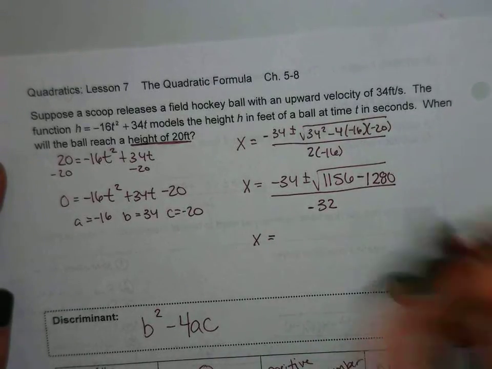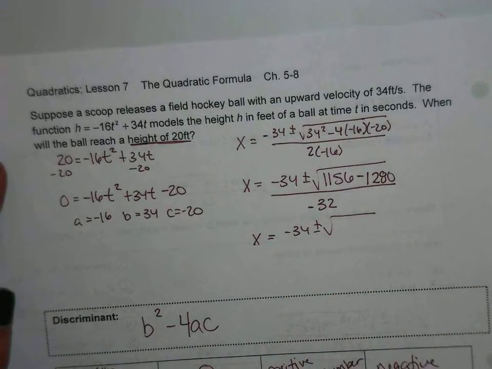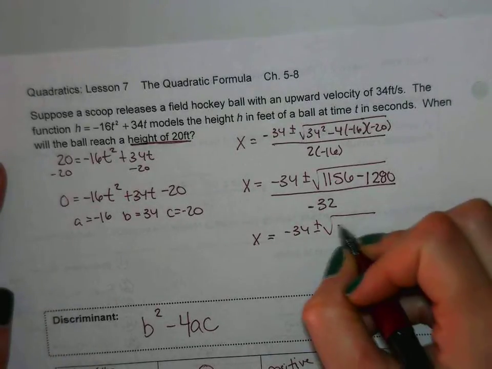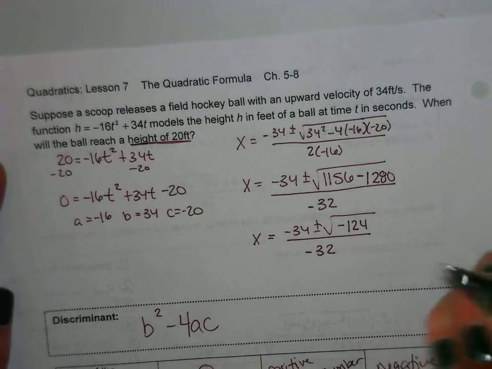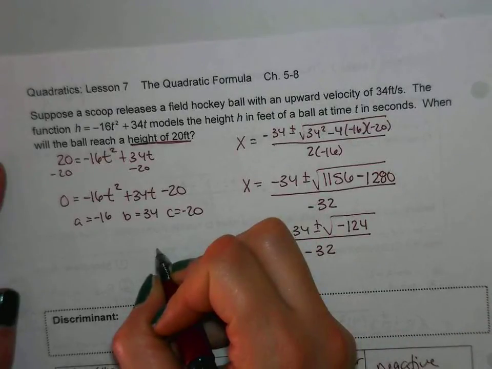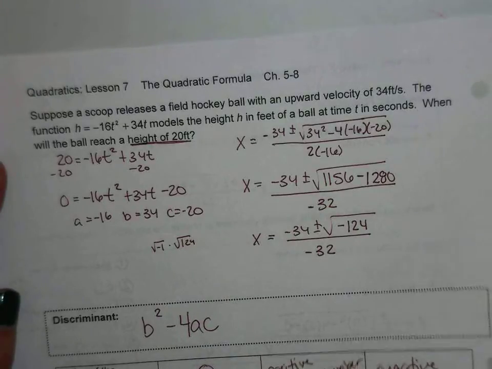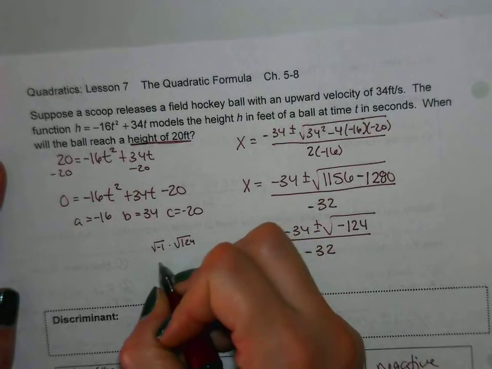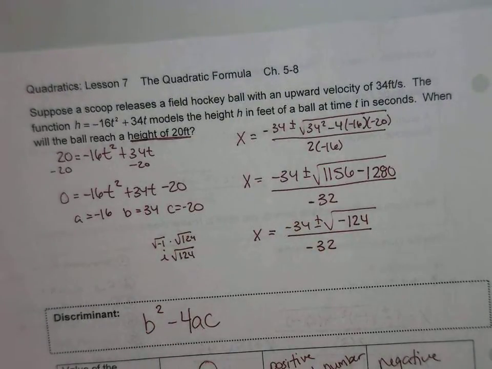So x equals negative 34 plus or minus the square root of 1,156 minus 1,280, which equals negative 124, divided by negative 32. So remember before, the square root of negative 124 is the square root of negative 1 times the square root of 124. The square root of negative 1 is i, and the square root of 124 is not a whole number, so just for right now, we're leaving it as the square root of 124.